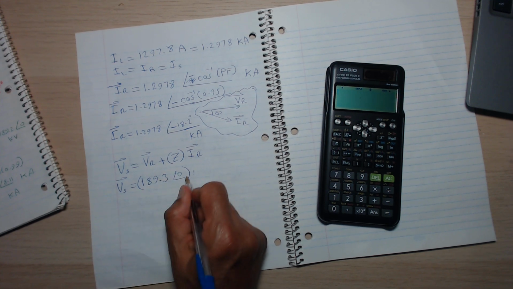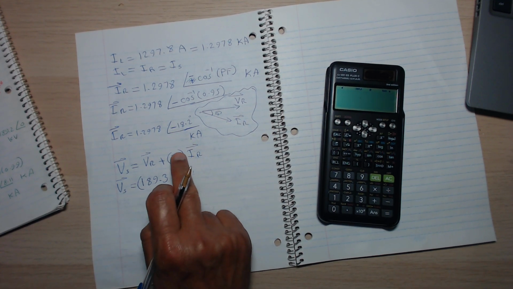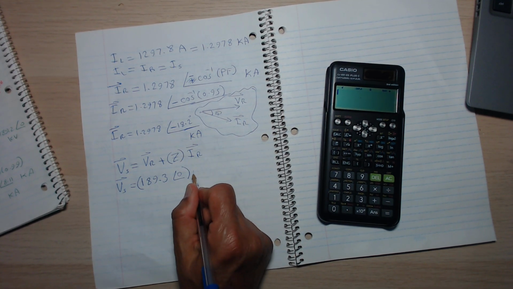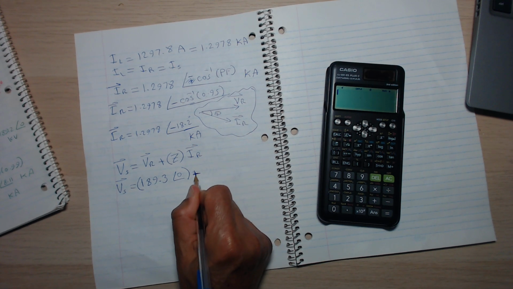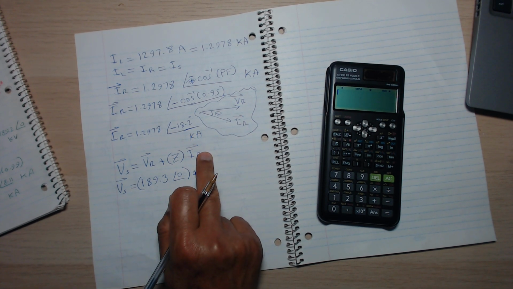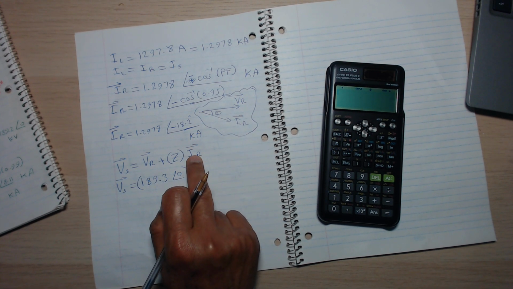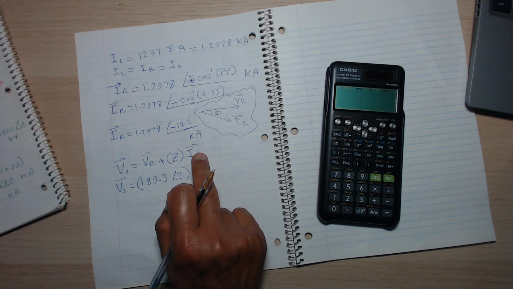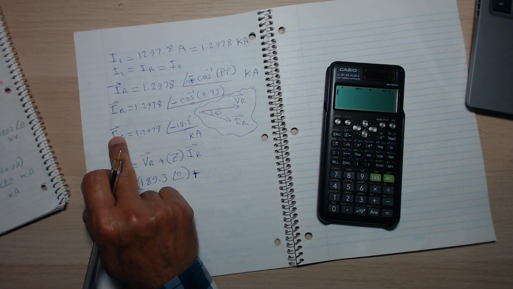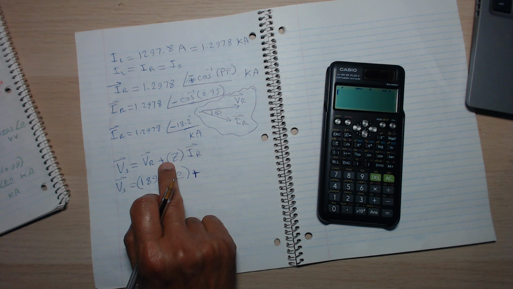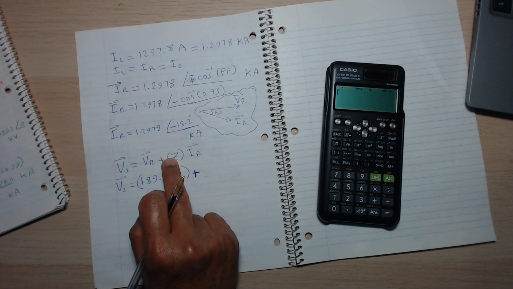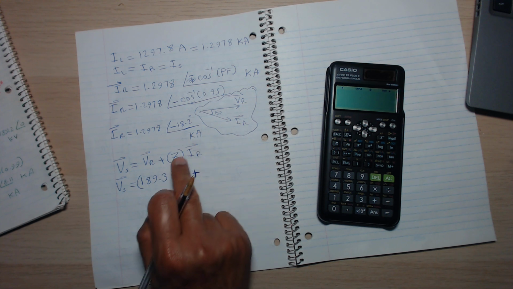Because this is a quantity in kilovolt, be careful, you should have the other term in kilovolt also. The other term will be in kilovolt if you have IR in kiloampere. This is why I converted IR into kiloampere here, because we have Z in ohms. So when you multiply ohms by kiloampere, you will have kilovolt.